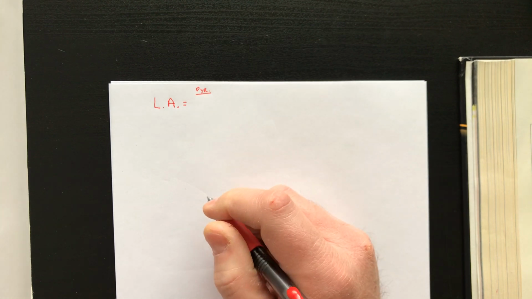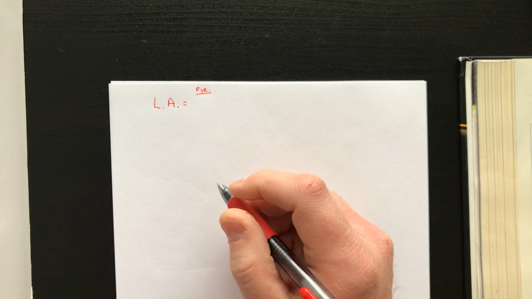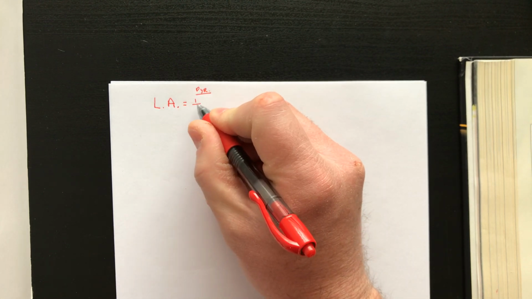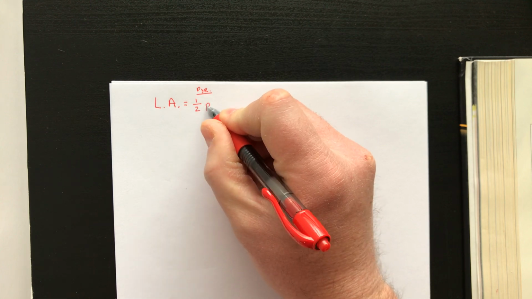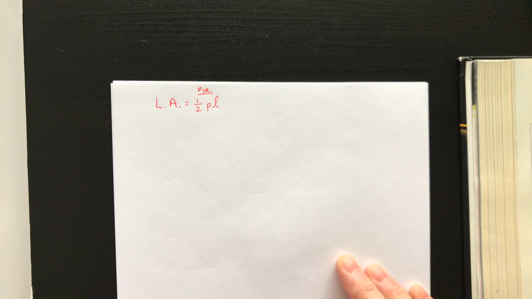So the lateral area of a pyramid is going to be 1/2 P times cursive L, all right? And that cursive L is the slant height. Make sure you read through the section. The slant height is like the distance or the trail that you would walk up the side of a pyramid. It is not the height, it is the slant height, okay?